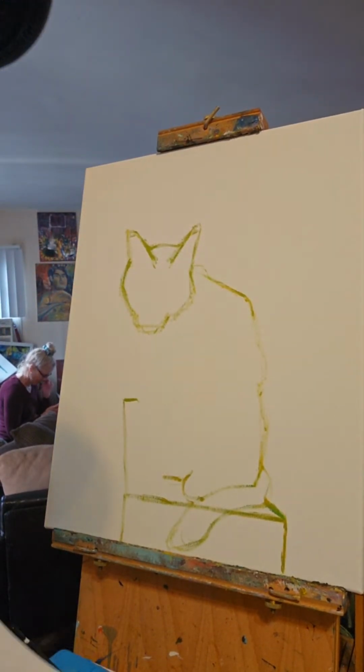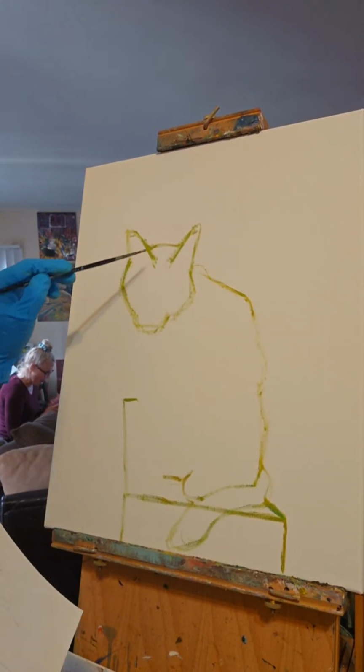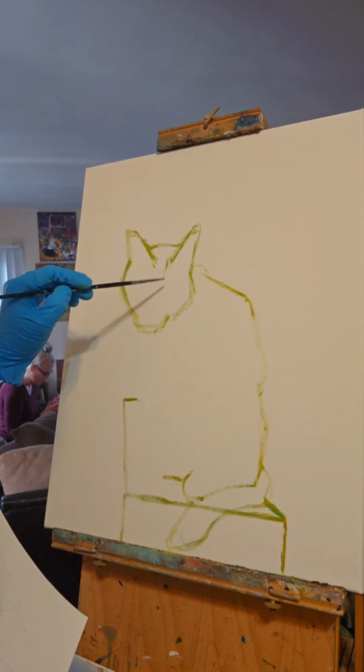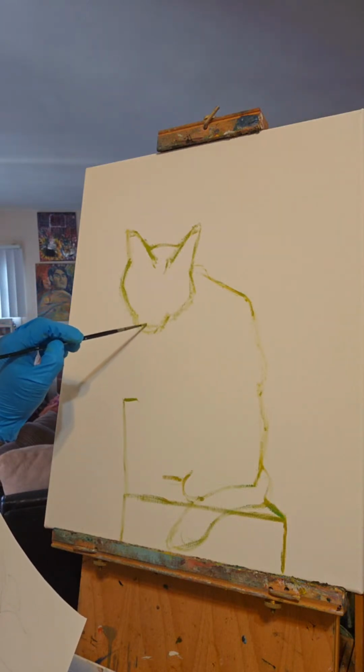And yes, this is a portrait of a cat. So here we go. We're going to come down with some of the striations on his head. And let's go down like so.